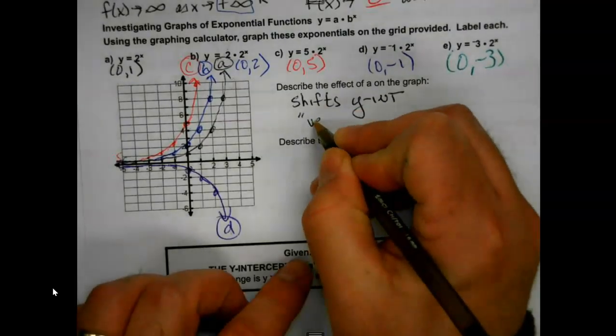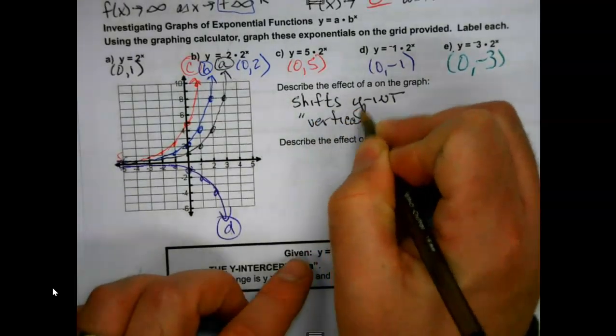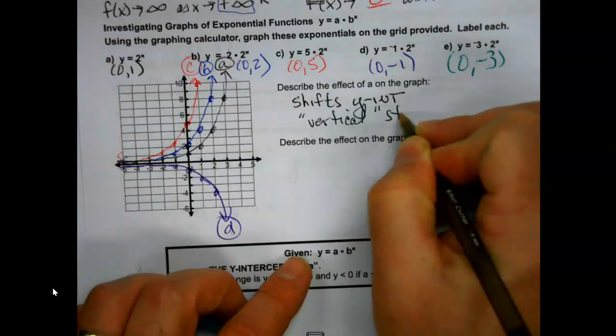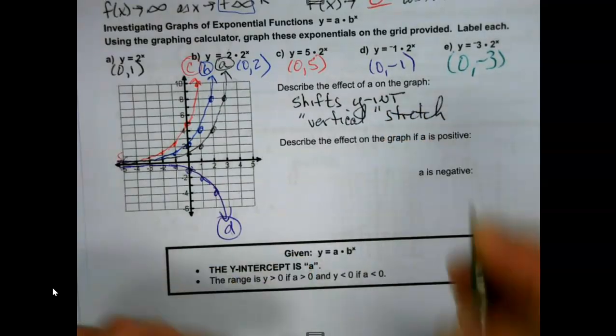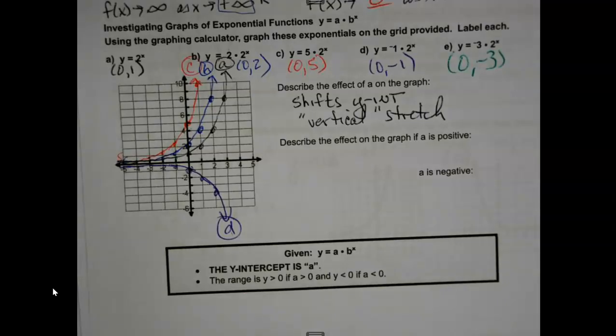And it causes us to stretch vertically. The larger the number, the faster it stretches. But again, vertical. We'll see a horizontal, just not yet. Okay?